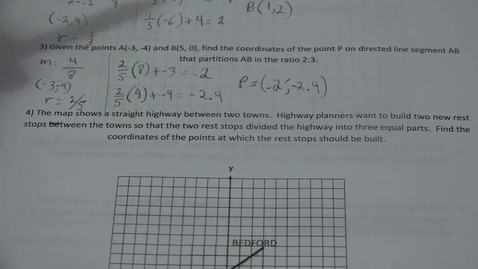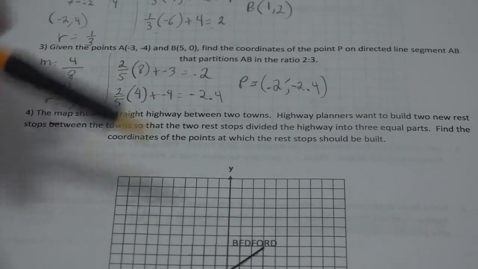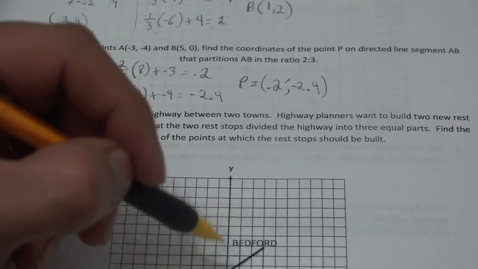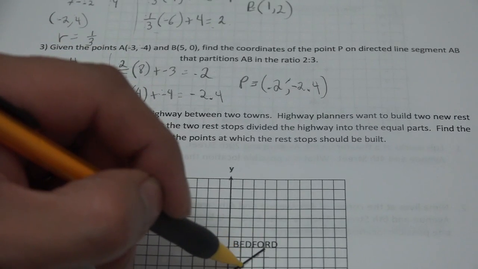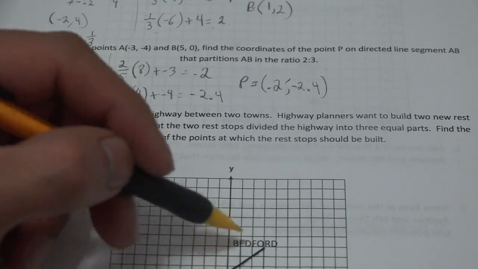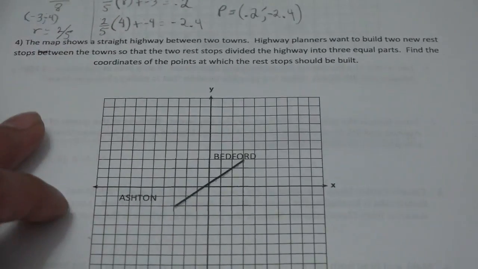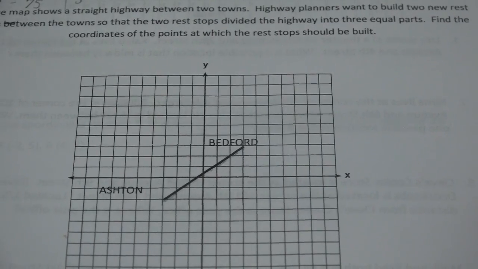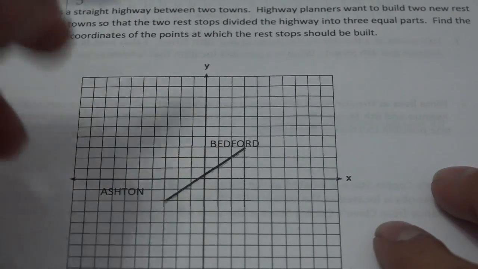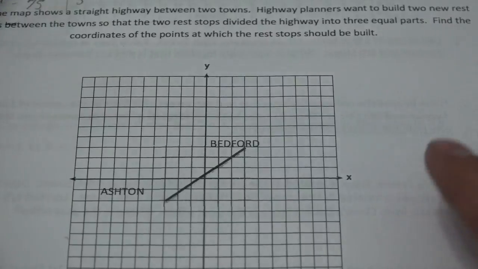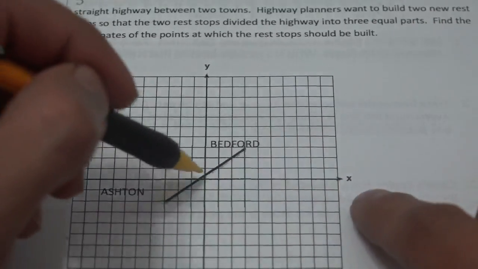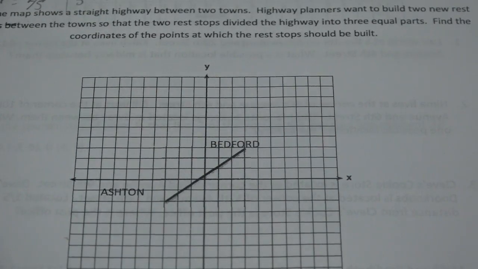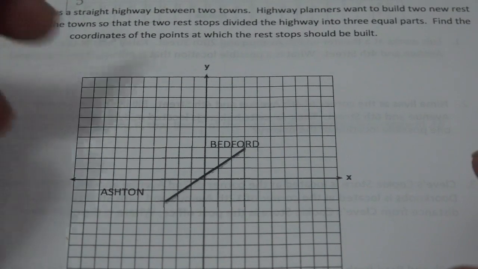So we need to build 2 new rest stops between the 2 towns. That means I'm going to have one rest stop somewhere here and another rest stop somewhere here. So basically I'm going to build 2 rest stops, one somewhere here, one somewhere there, and that's going to divide this into 3 parts, correct? They want us to find the coordinates of the points at which the rest stops should be built.